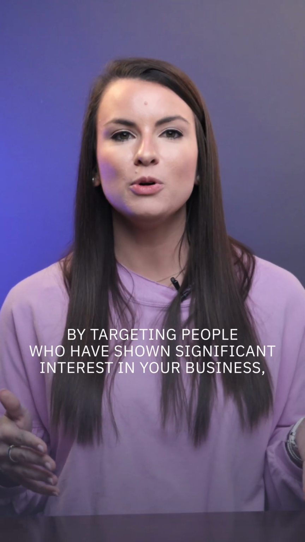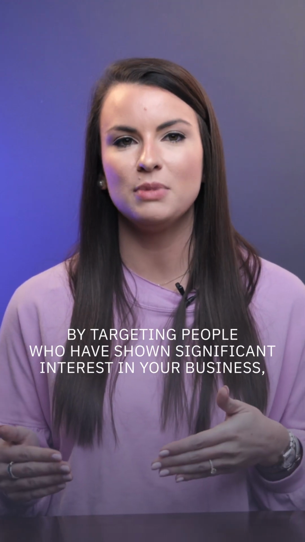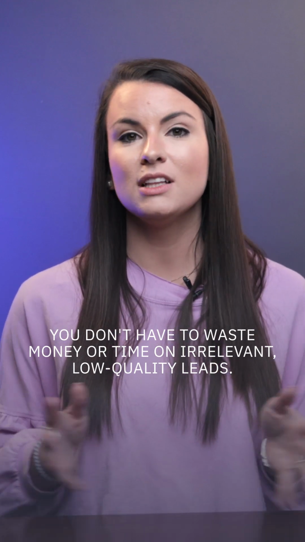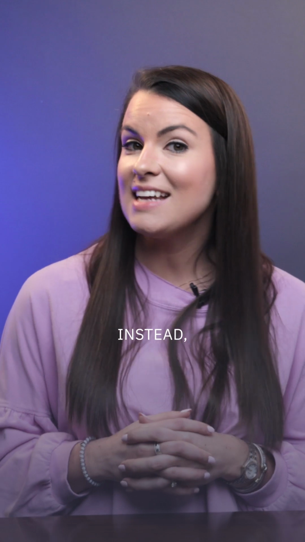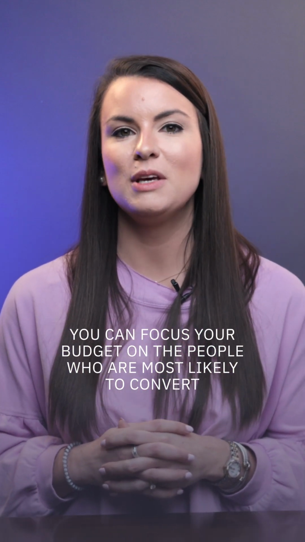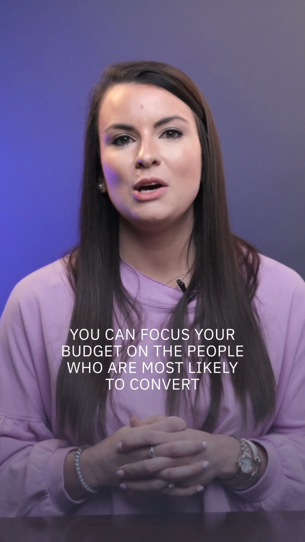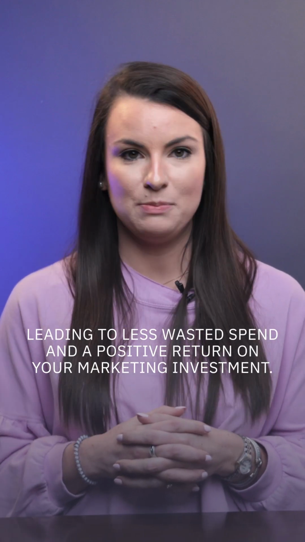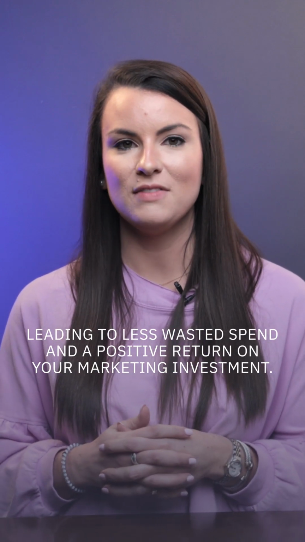By targeting people who have shown significant interest in your business, you don't have to waste money or time on irrelevant, low-quality leads. Instead, you can focus your budget on the people who are most likely to convert with the highest customer lifetime value, leading to less wasted spend and a positive return on your marketing investment.